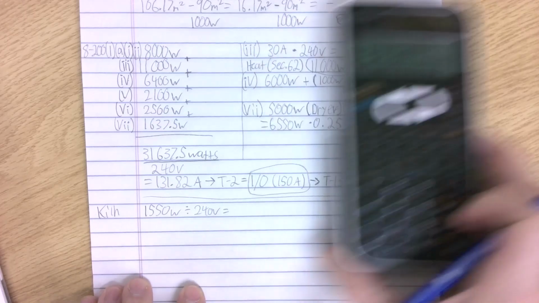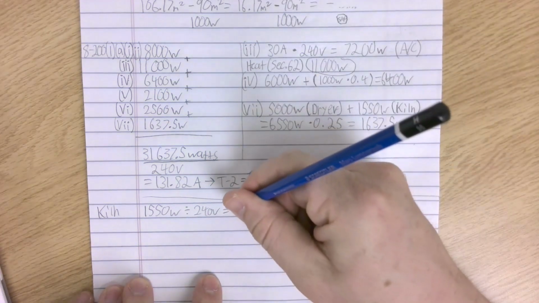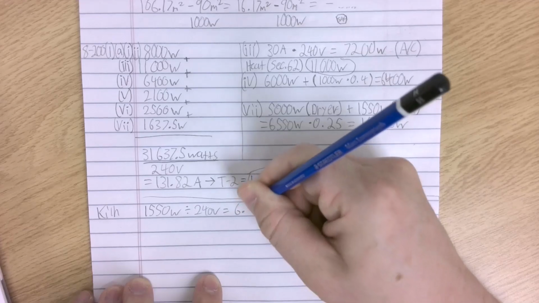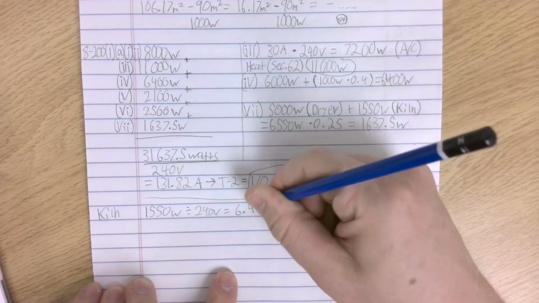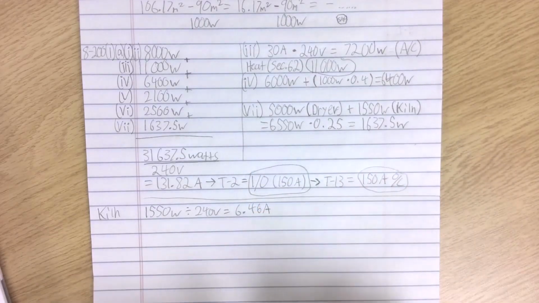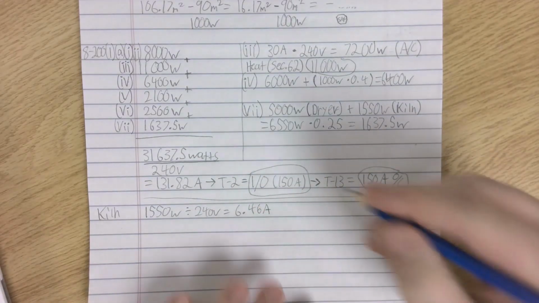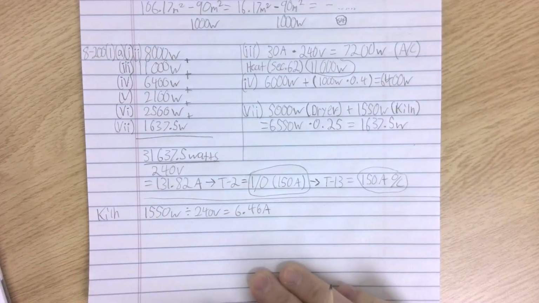6.4, let's say 6.46 amps. It's not going to matter that much because the tables don't really use decimal points for amperage. 6.46 amps. I need to know my conductor size and my overcurrent size.